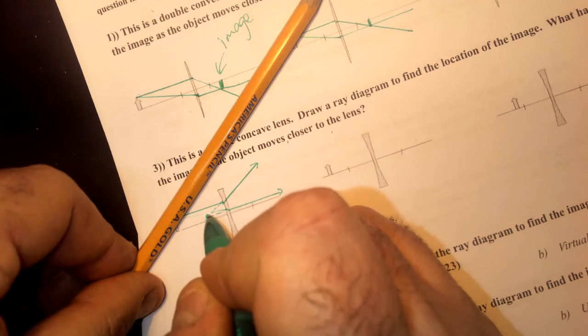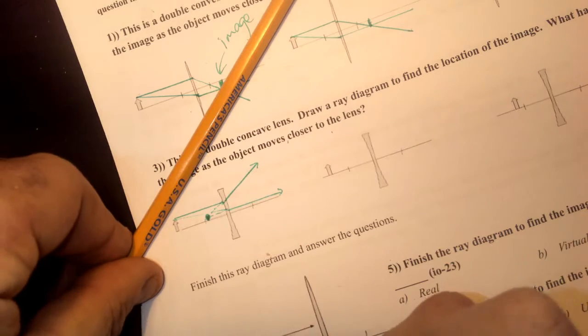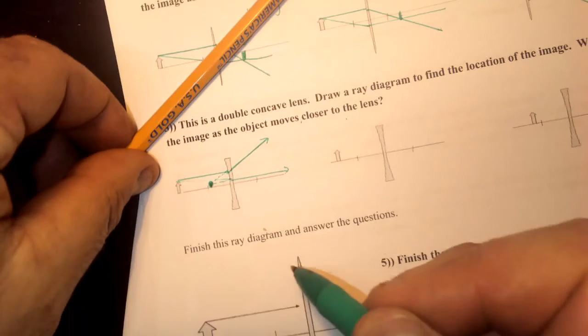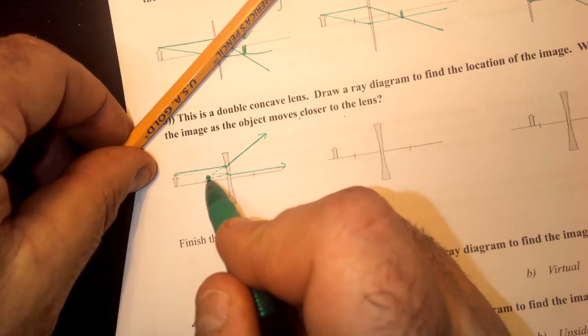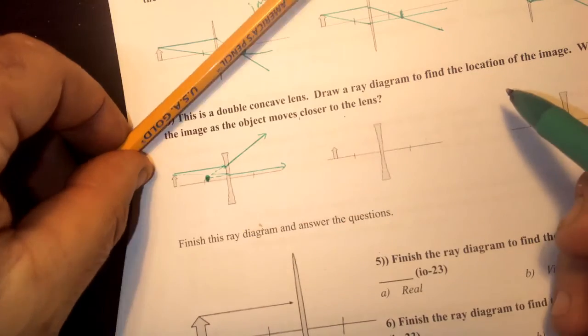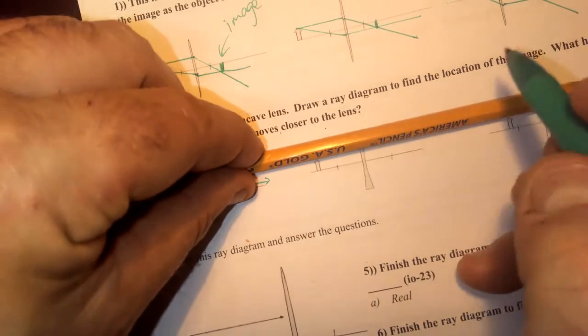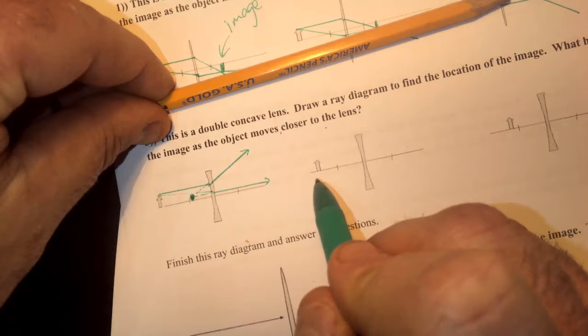It's very small. It is upright. It is virtual. The light rays really don't travel through there. It just appears that they do. Okay, the next diagram, the object is a little bit closer.